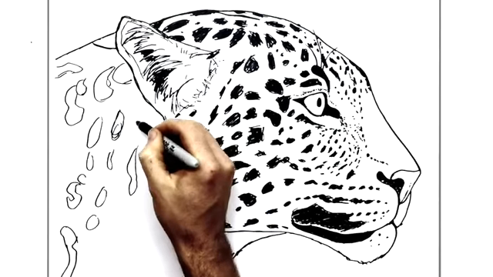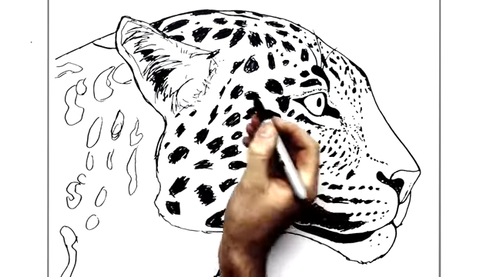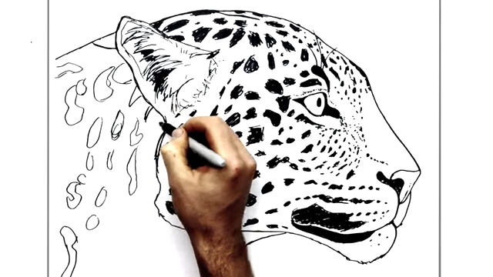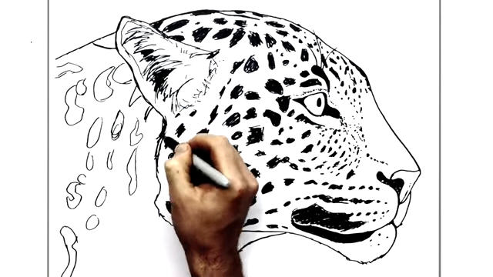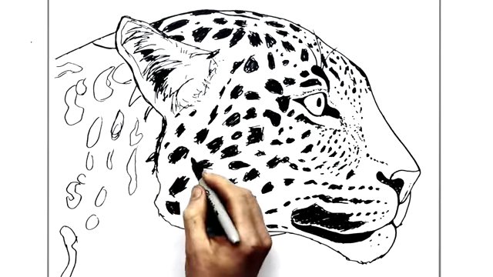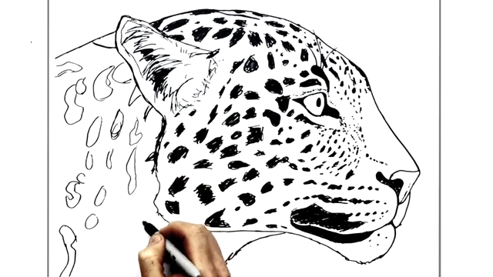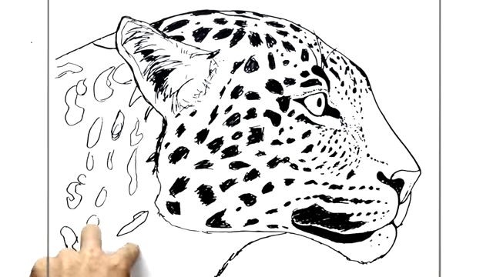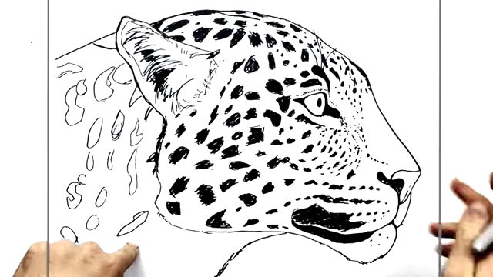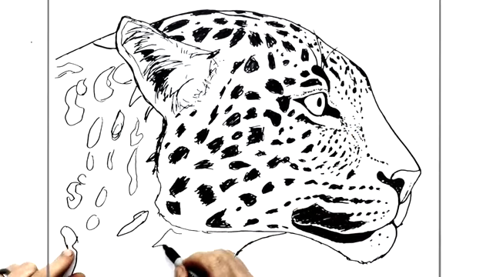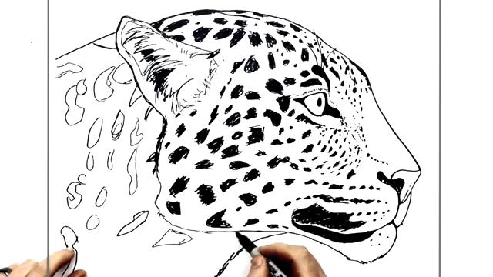Maybe some long ones. A couple in behind his ear here. Behind his jaw maybe. Some coming out from there. Down on his neck. Down here. One in here. This is probably going to be a long one because of all the spots.